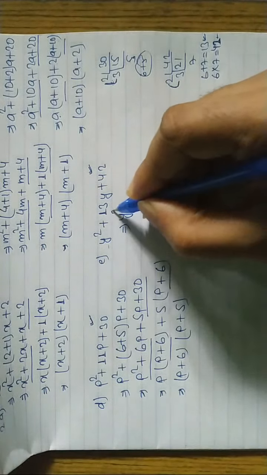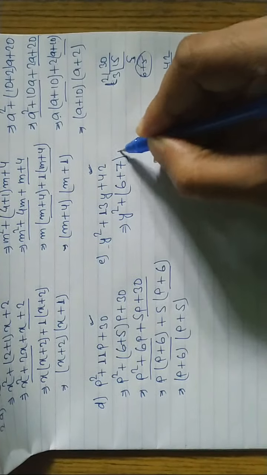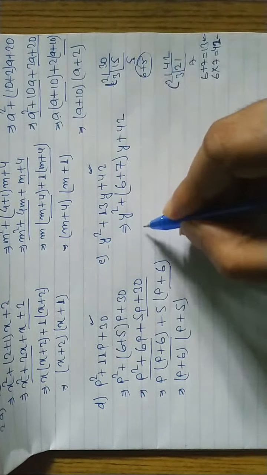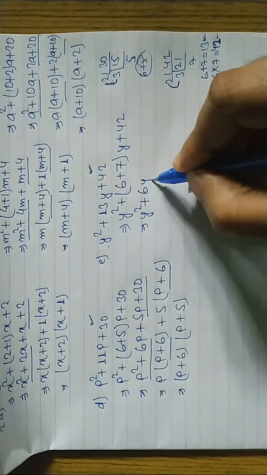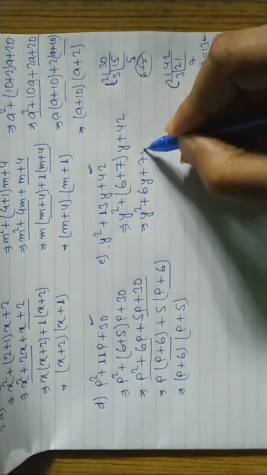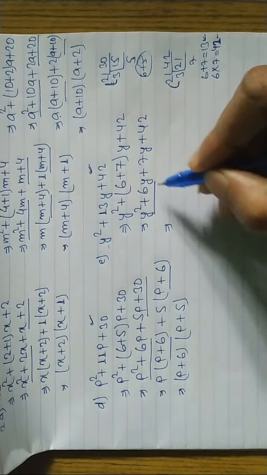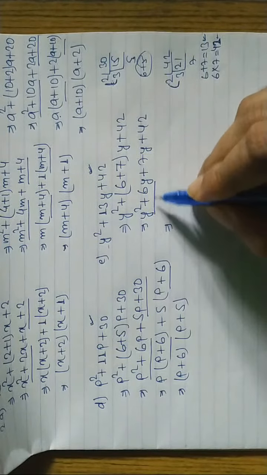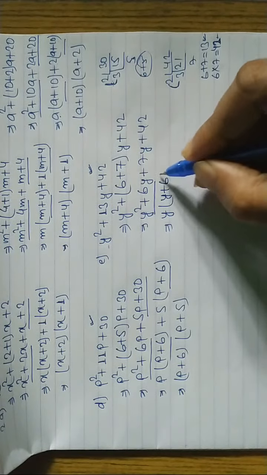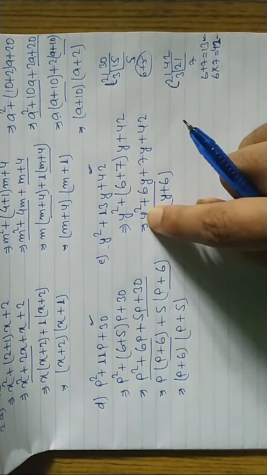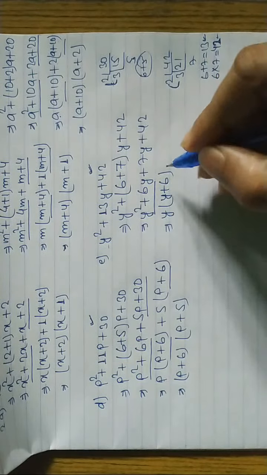So we write here y square plus, in place of 13 we write 6 plus 7, y plus 42. Now you can see y square plus 6 into y, 6y, plus 7 into y, 7y, plus 42. Now we take common from the first two terms, and the common is y, remaining y plus 6. y into y is y square. From 6y, y is already common, so remaining 6, so we write plus 6.